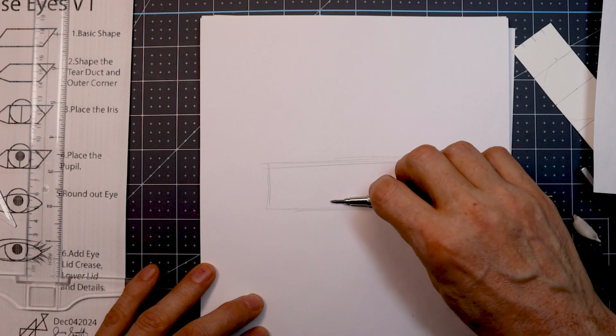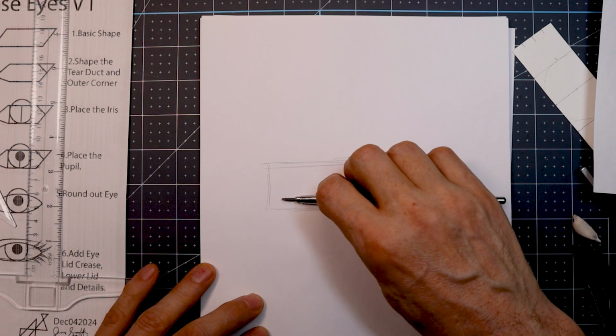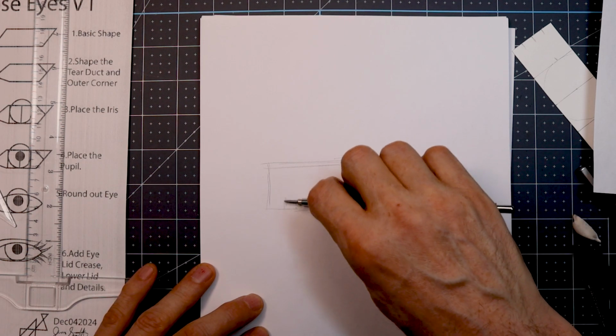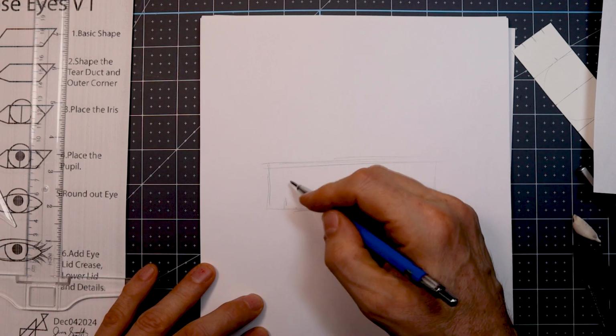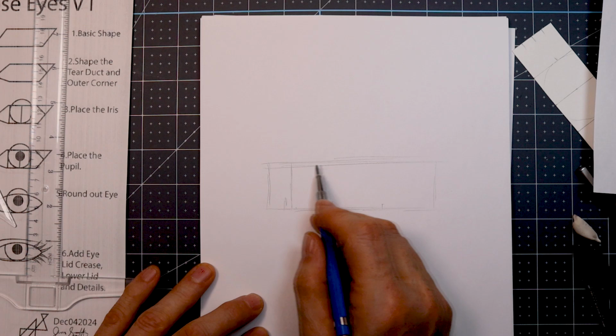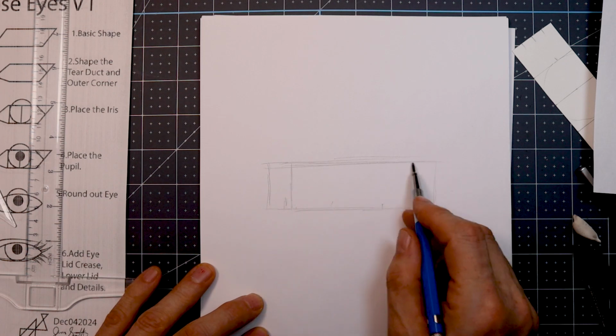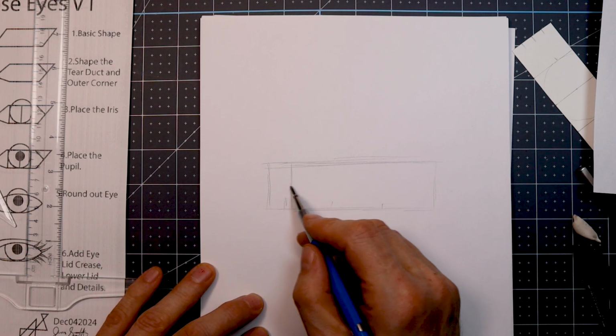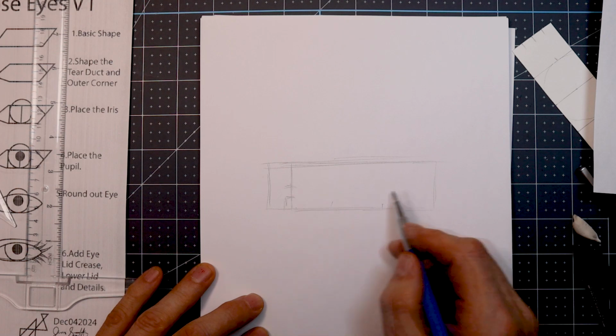So here I am taking the height of the eye and then multiplying it 3 times to get the proper width. So my original sketch was a bit too long, and so I'm measuring it, dividing it into thirds, and then using 1/3 as the height.